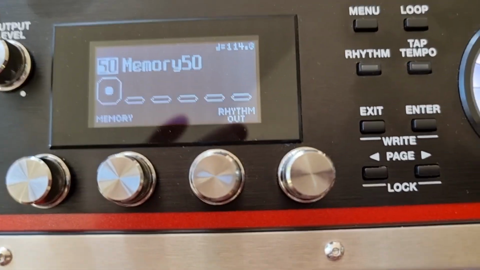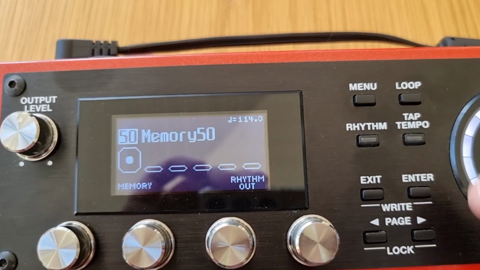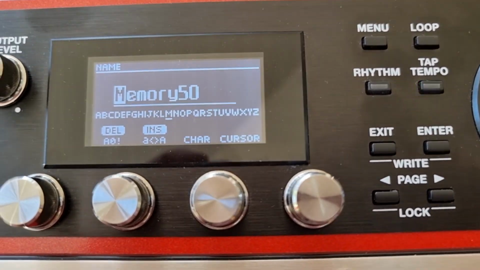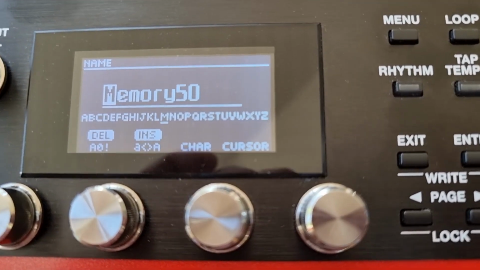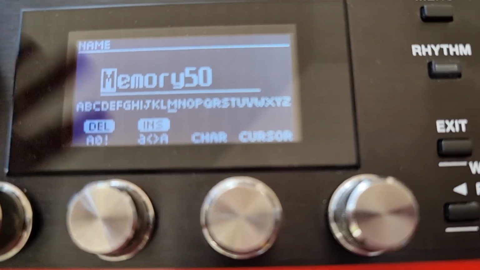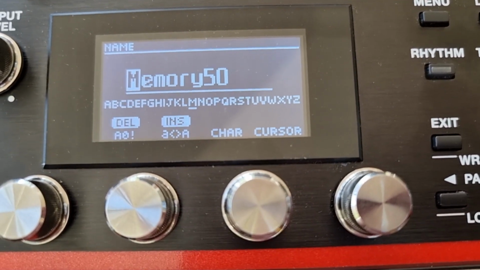Now we'll finally move on to name. As mentioned earlier, we're going to go to loop and we hit it twice and we can choose name. Now, as I did mention earlier on, there's not really that much to talk about with this one, but we'll cover it anyway, seeing as we're going through as much of the parameter guide as possible.